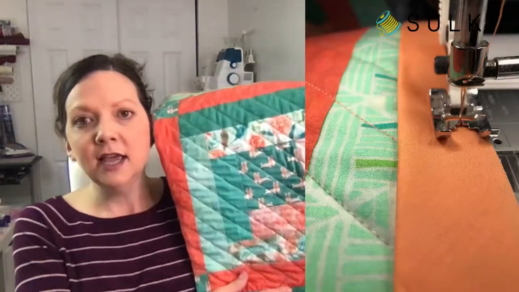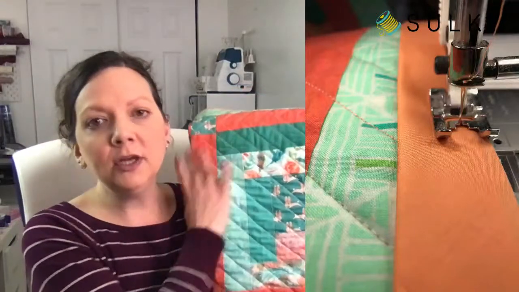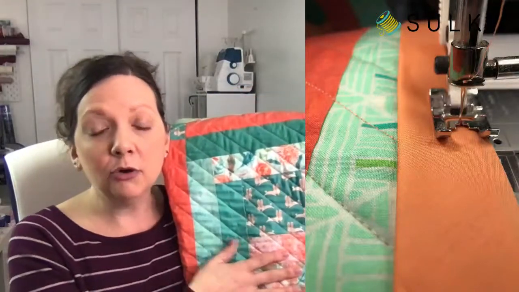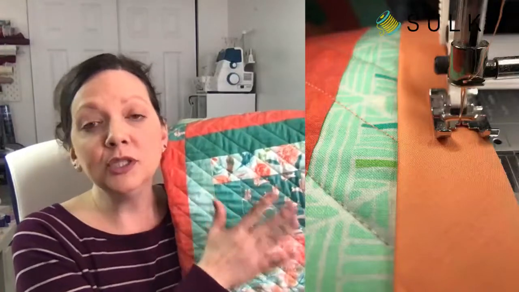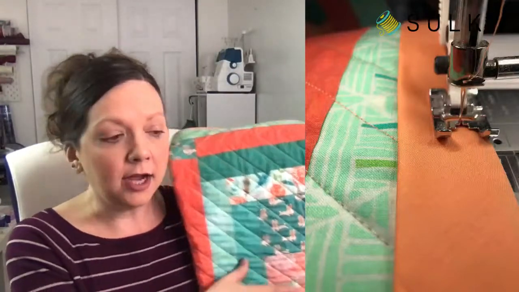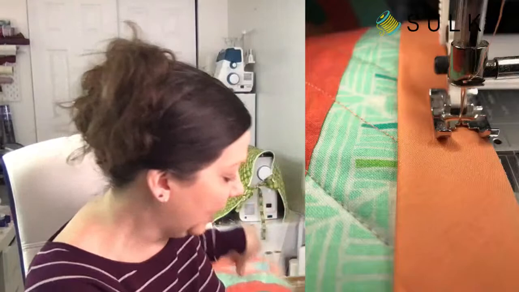I made my own binding strips using that kind of medium peach tone that I featured in the blocks. I always like to bind my quilt with one of the prints or solids that is featured in the block. It just really ties everything together.